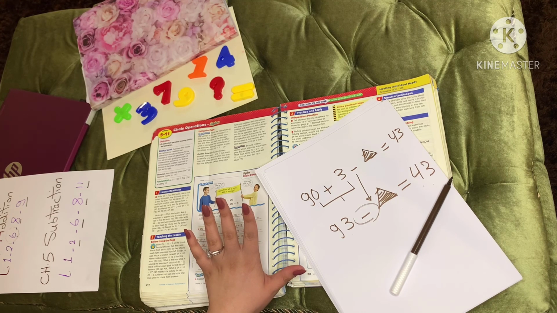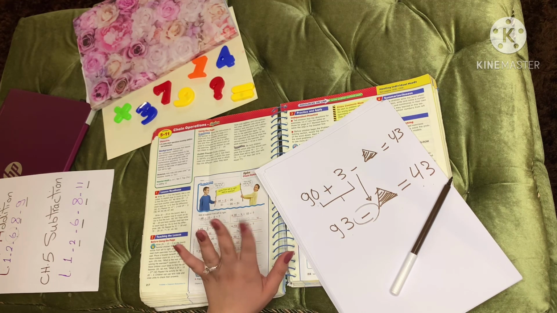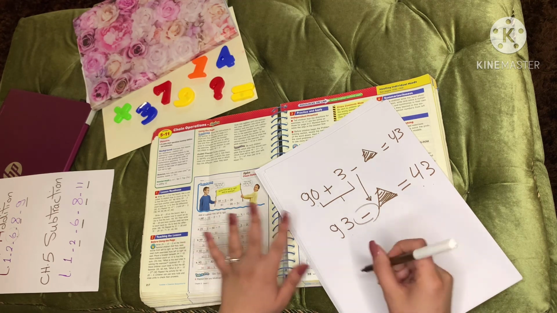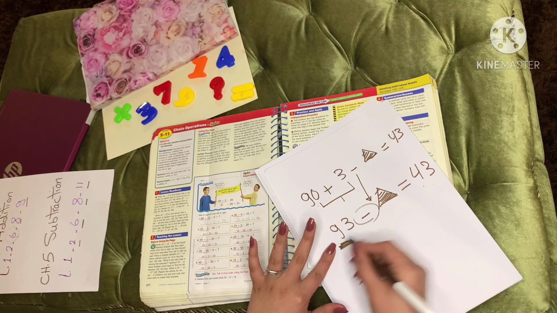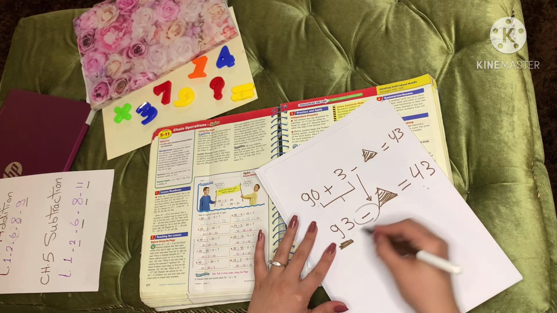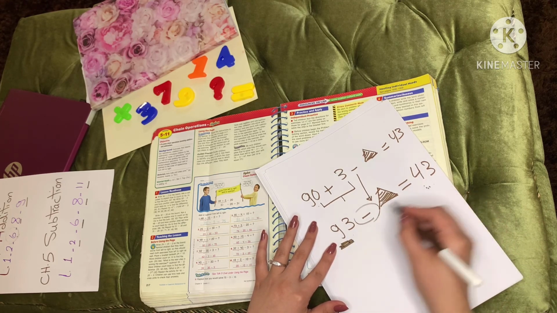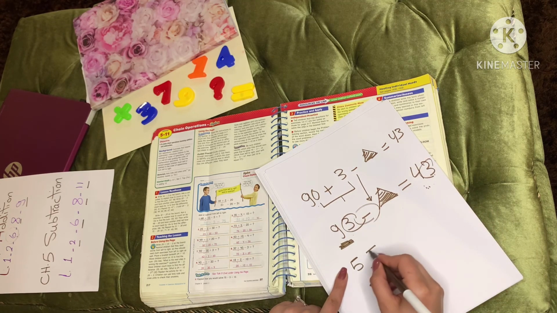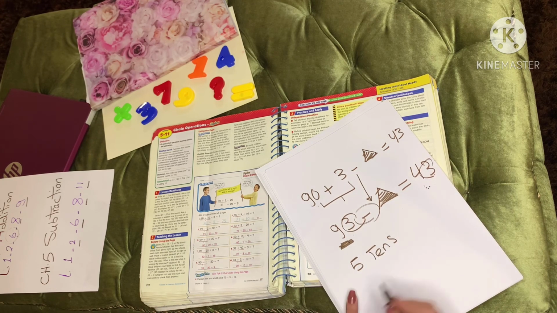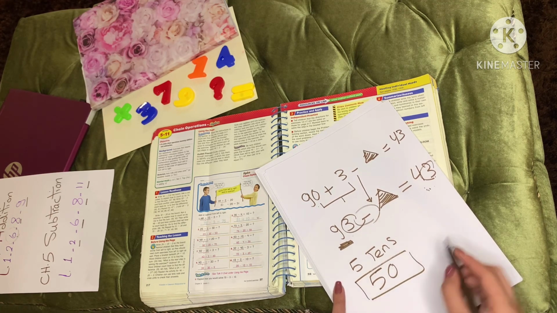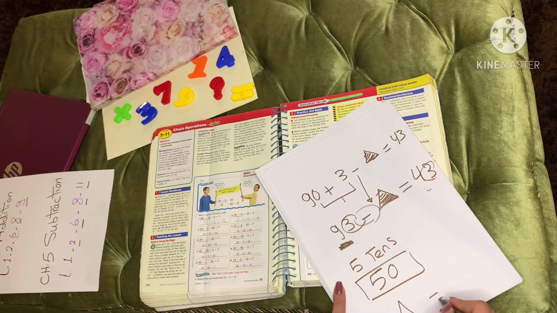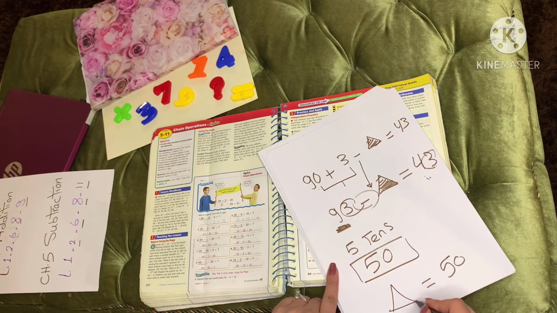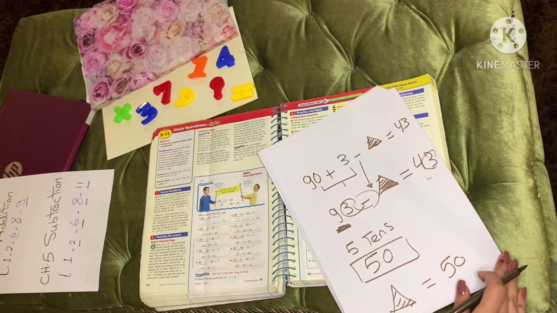So I will go back 5. But 5 what? 5 tenths. Tenths change, not ones. Ones are still 3. So 5 tenths means I go back 50. The triangle equals 50. Important.